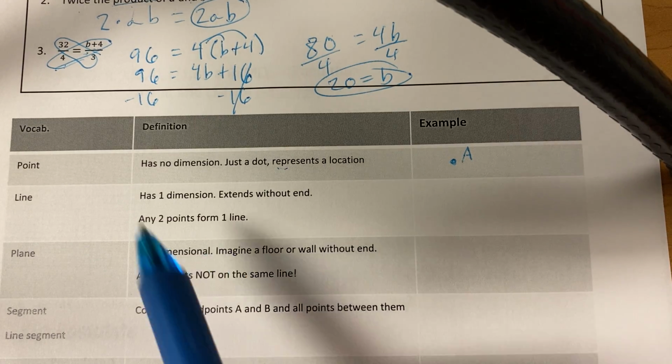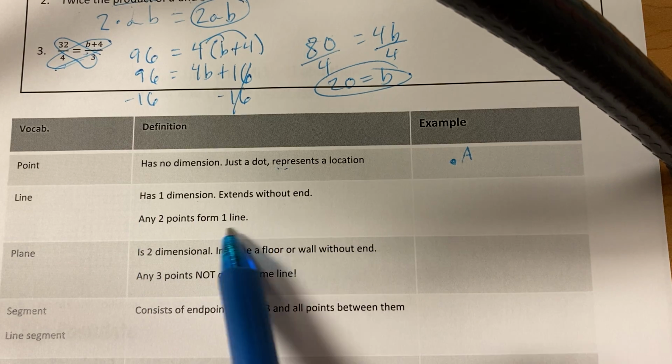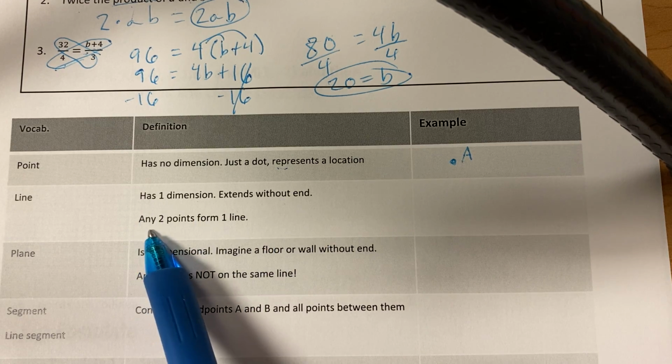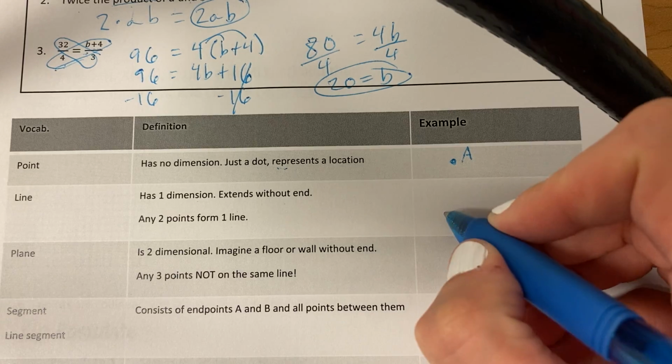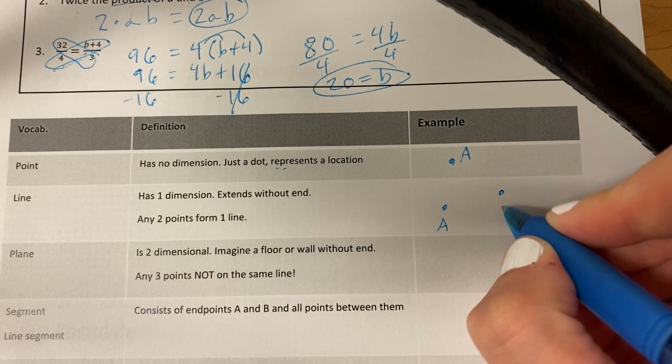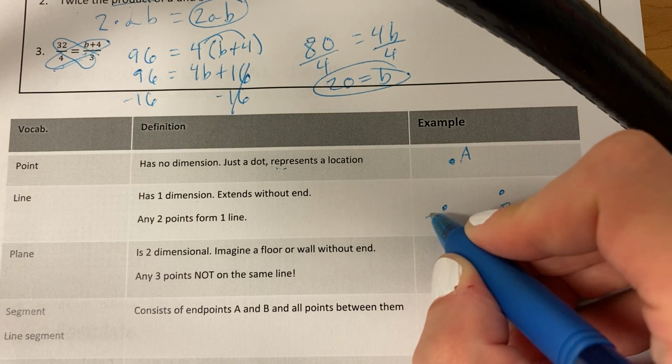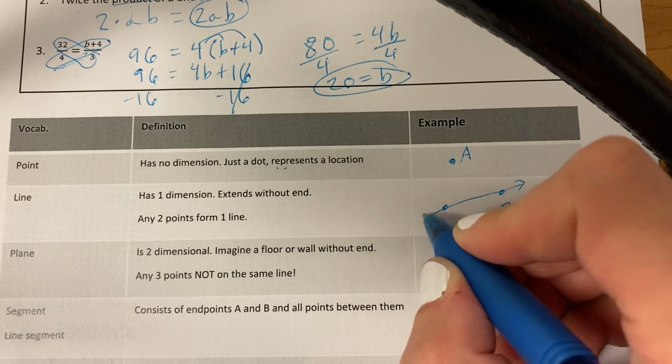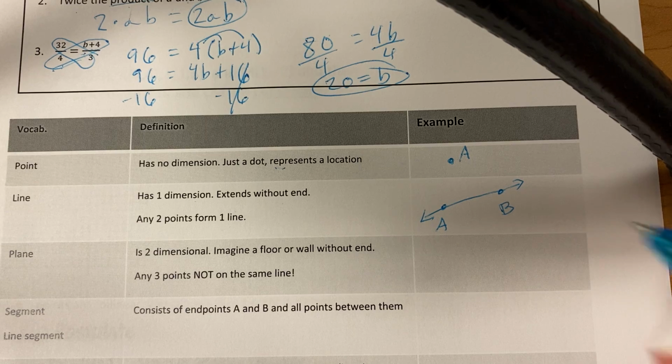All right, a line has one dimension and extends without end, okay? And any 2 points form a line. So I'm just going to create 2 points, A and B. And this is important that they have no end, so these are going to keep going in both directions forever and ever. All right?